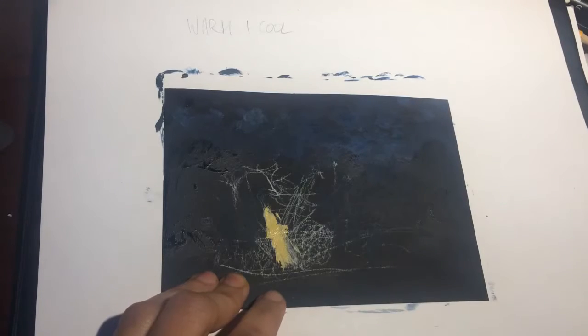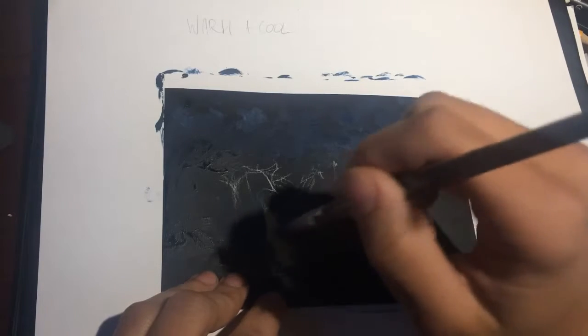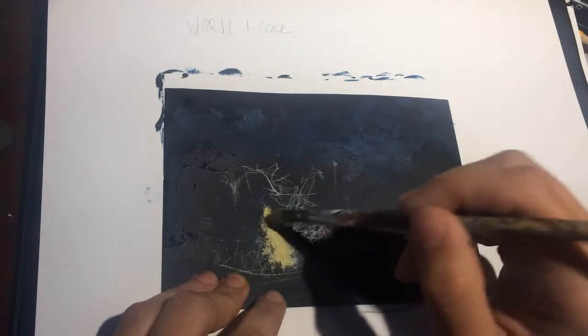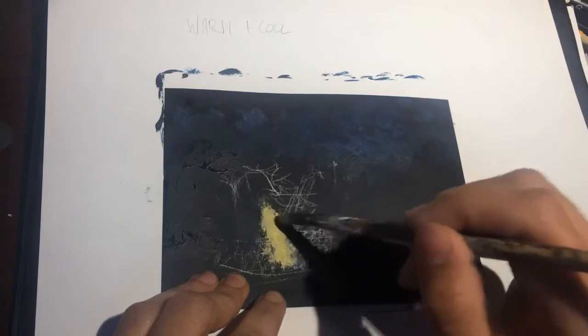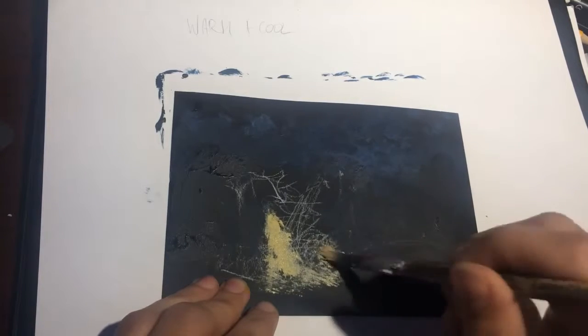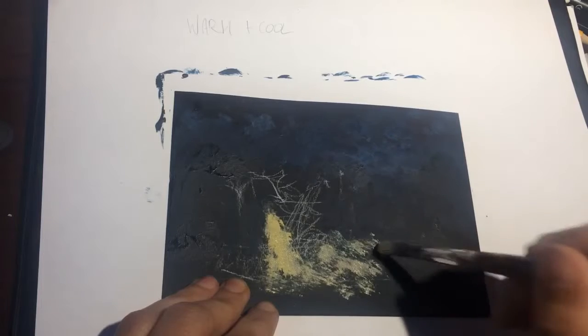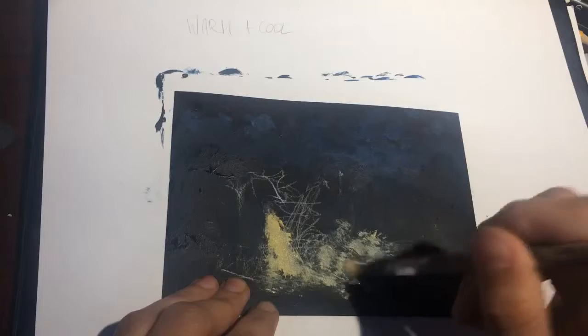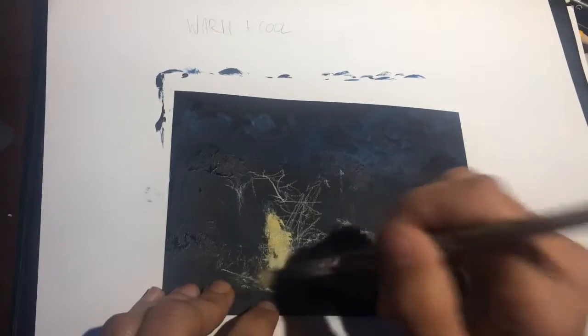Right now I think I have too much paint on this brush, but it's a little bit different and it looks a little bit more like flame. So I'll be layering color over this to make it look more dynamic and just laying the ground of it.